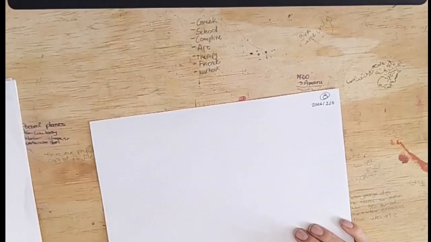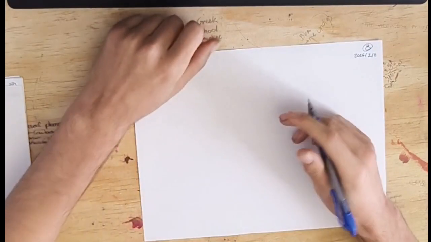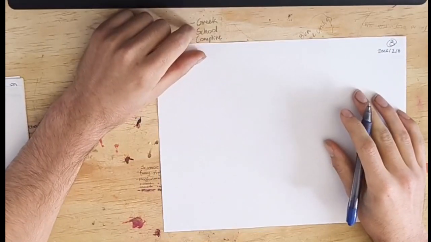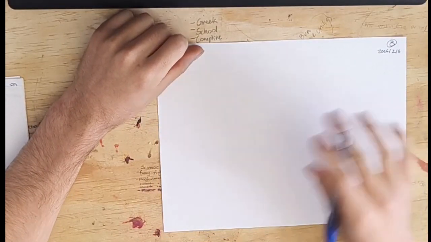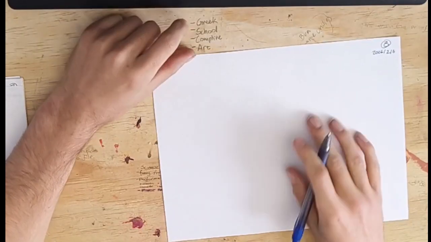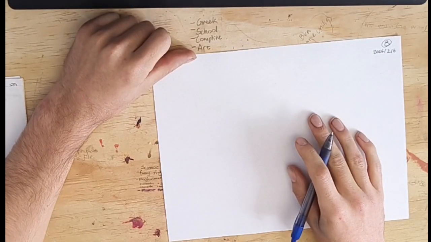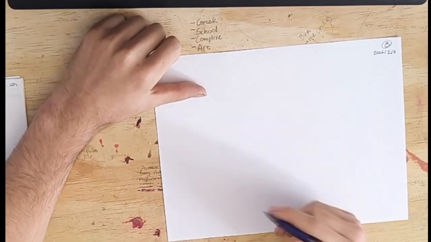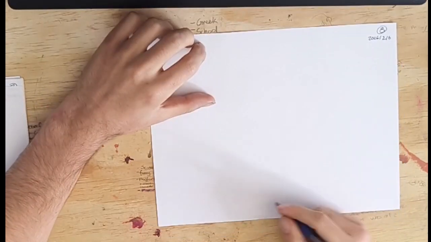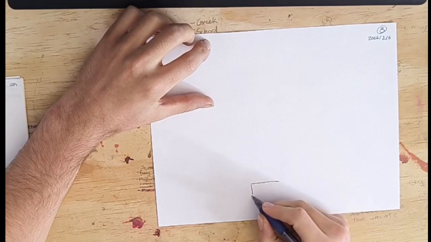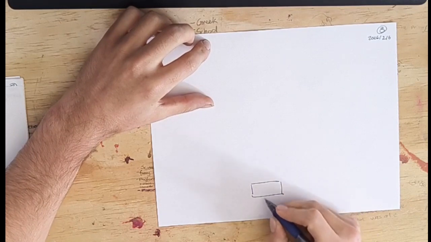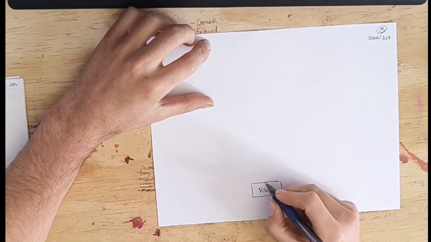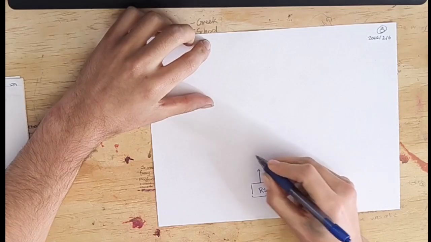So we need to say basically that, let's just draw the hierarchy. We have our reservation station, and this gets tied to the rename stage.